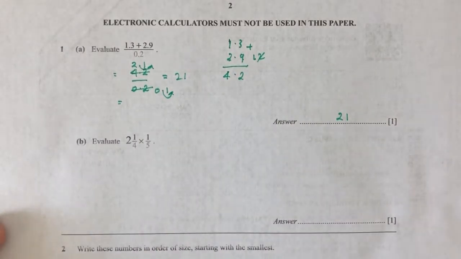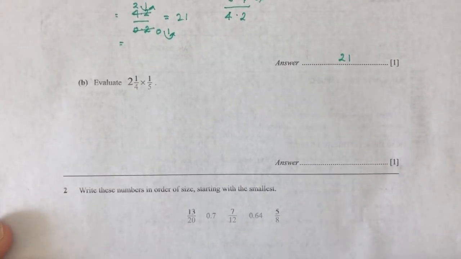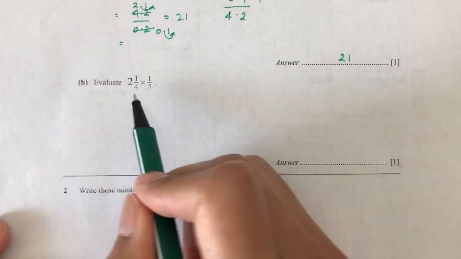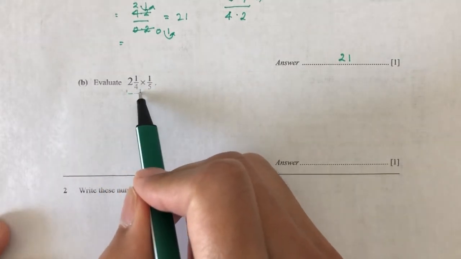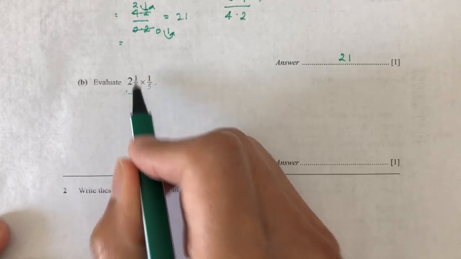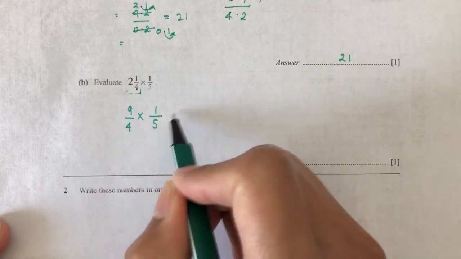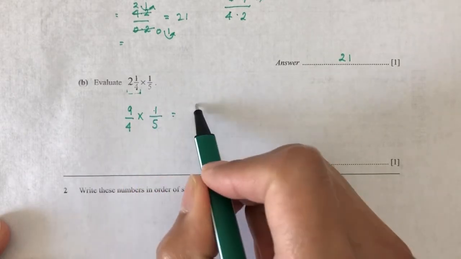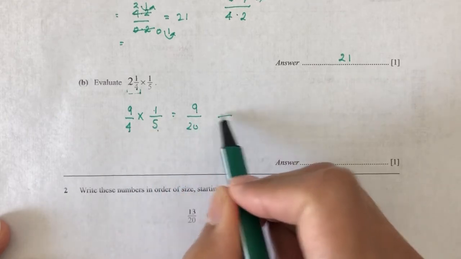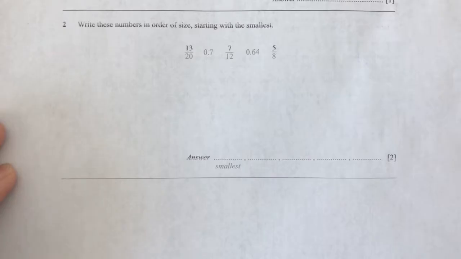Now moving on to part B, we have a fraction question again, which is 2 and 1 over 4 times 1 over 5. The first thing we need to do is to expand this fraction. 2 times 4 is 8, 8 plus 1 is 9. So 9 over 4 times 1 over 5. 9 times 1 will be 9, divided by 4 times 5 will be 20. So your answer will be 9 over 20. That is question number 1.